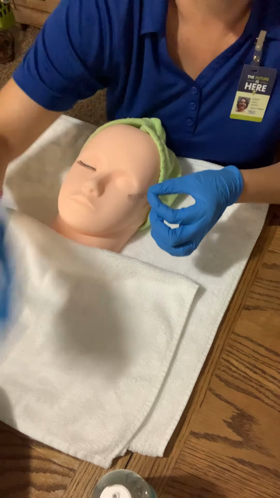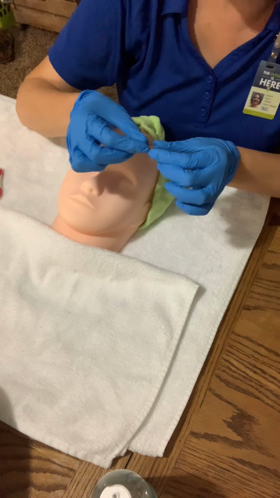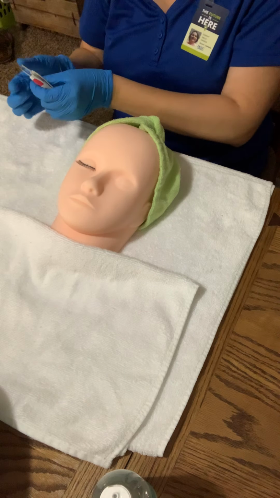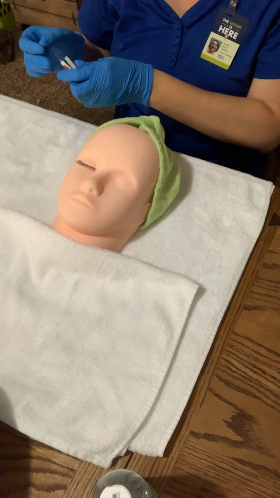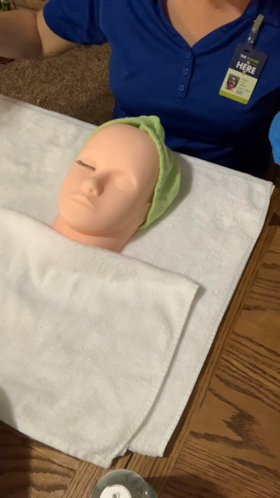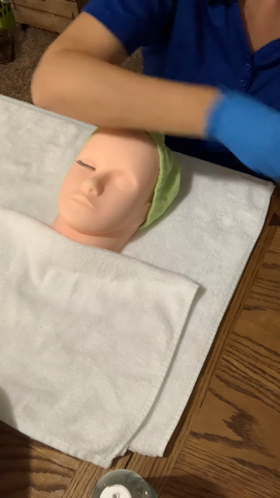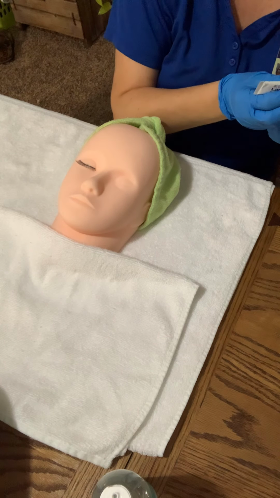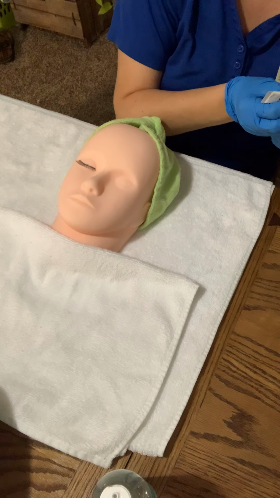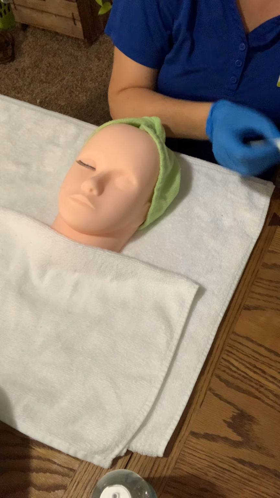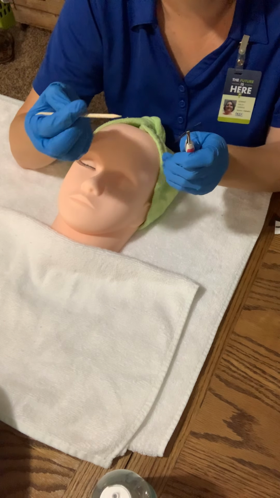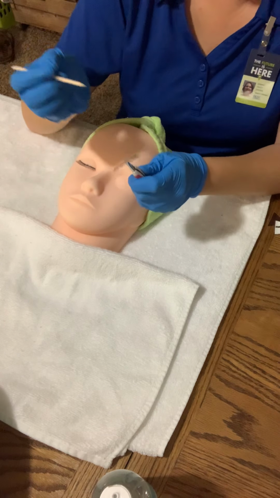Okay. So now we're going to apply our glue to this side as well. I don't know if you can see that or not.